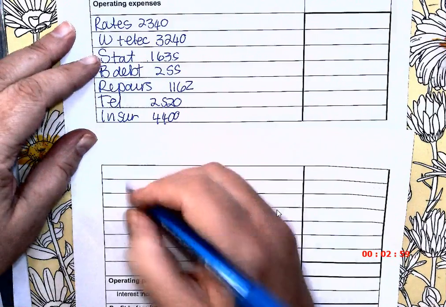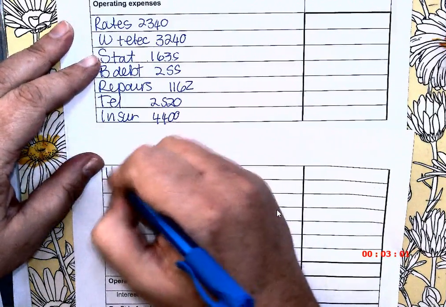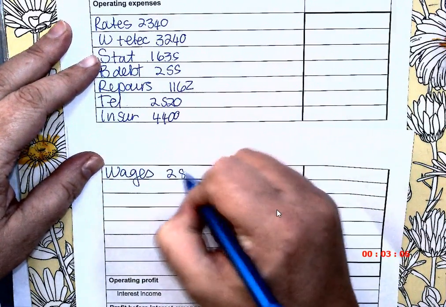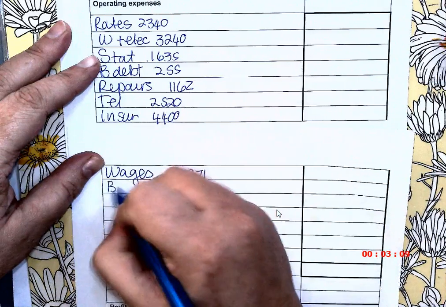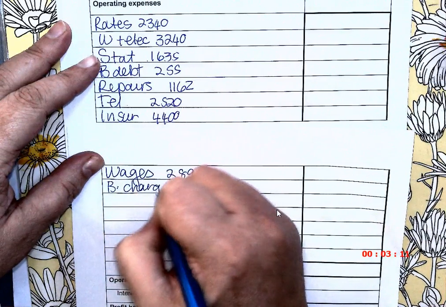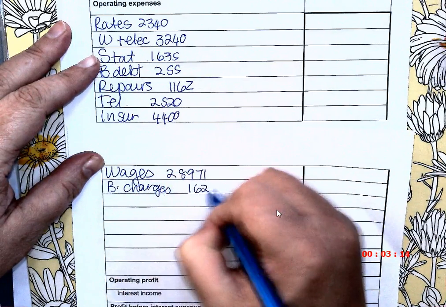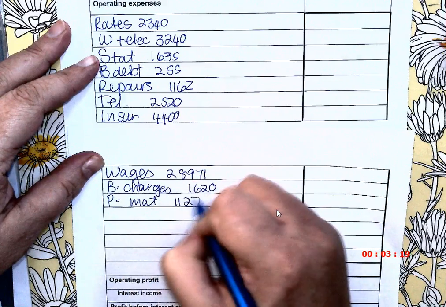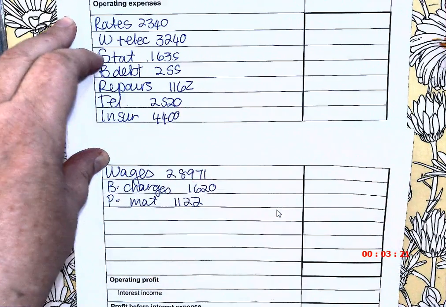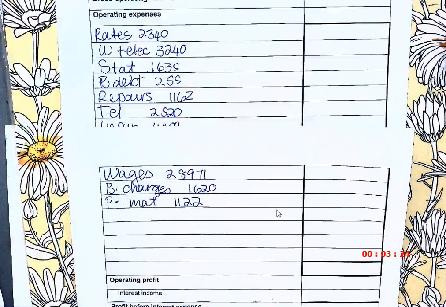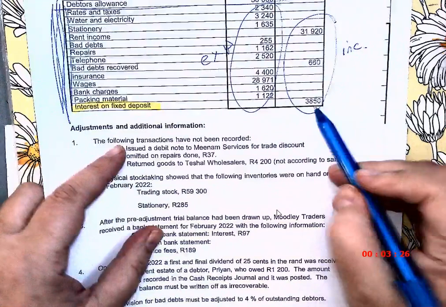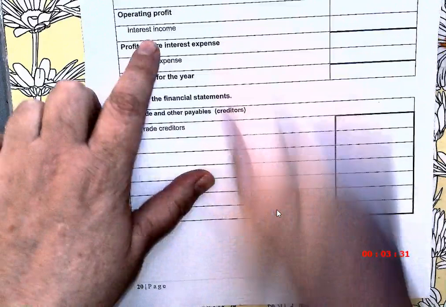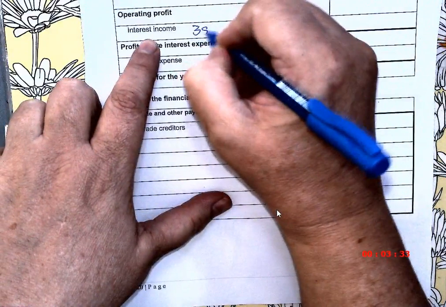I see, what do I see? Wages. Wages is 28,971. Bank charges, 1620. Packing material, 1122. And then I see interest on fixed deposit. And how will I know if it's an income or an expense? I see it's on the credit side, so it's an income. So I go to interest income, 3850.